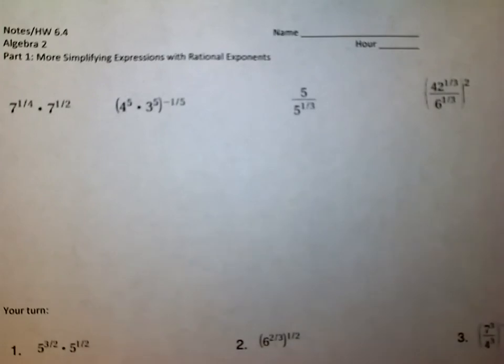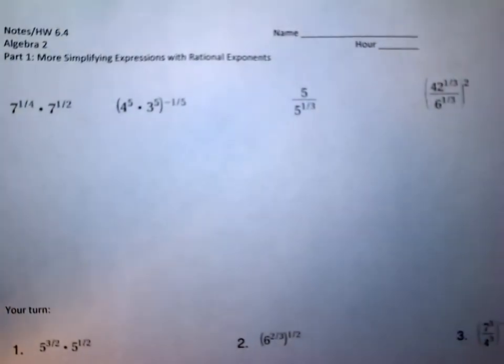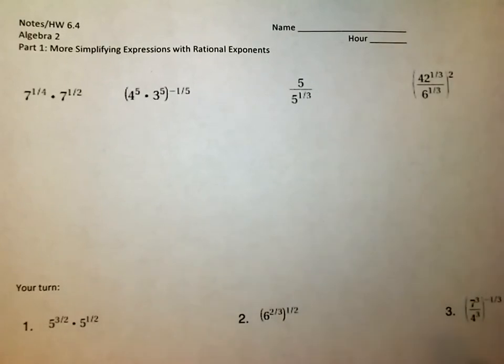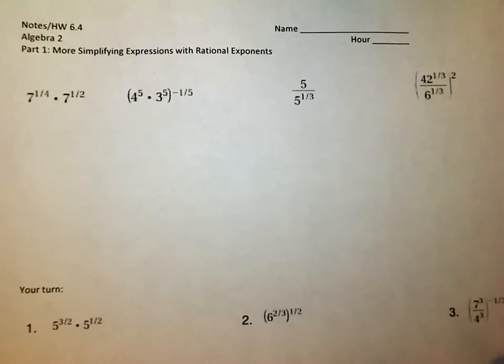Hi, in this video I'm going to be going through a few problems dealing with simplifying expressions that have rational, or fractional, exponents. I know we've already done this once, but I just feel like we need some more practice at it. So I'm just going to make sure I hit this again and explain a few rules.